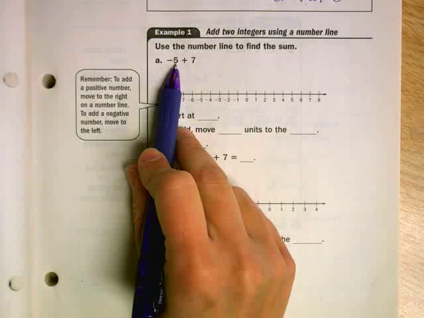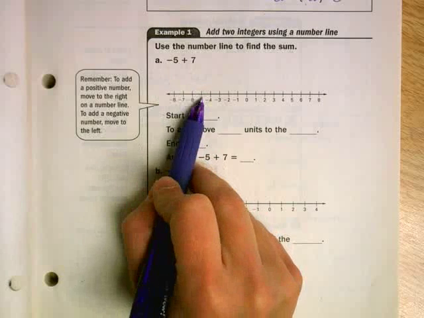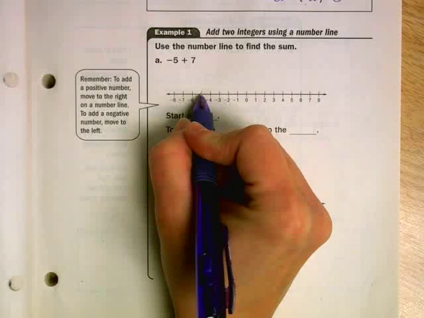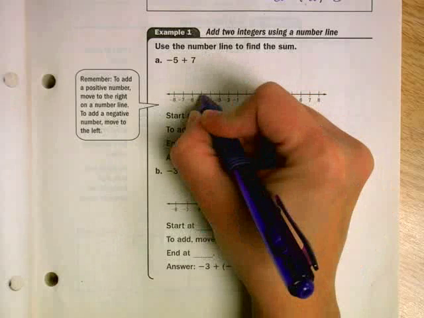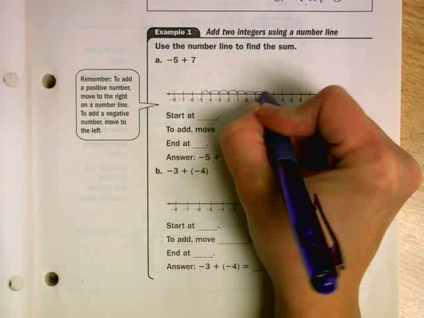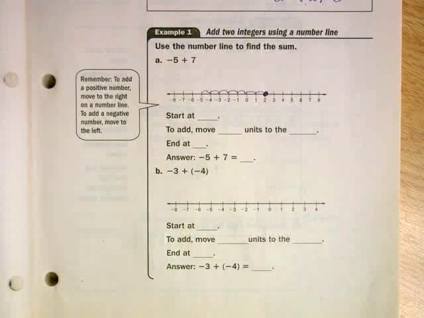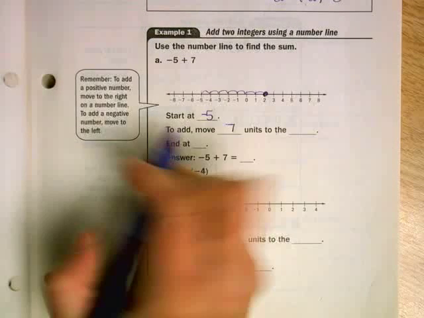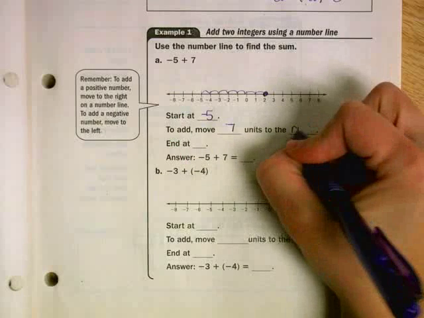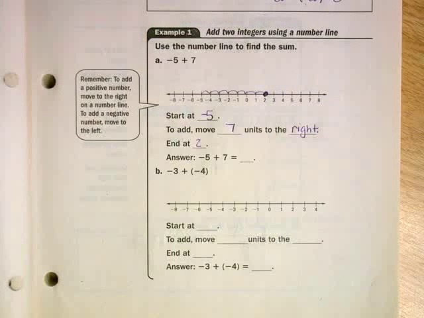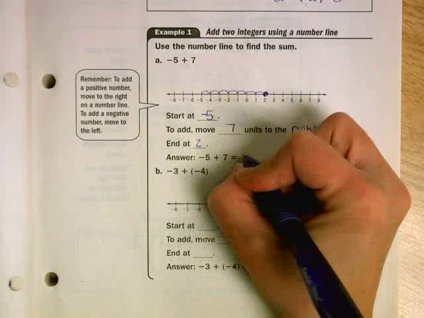If you were doing this with a number line, you'd start at negative 5. Here's negative 5. And we'd add 7. You'd go to the right 7 because adding 7 means you're getting more. So 1, 2, 3, 4, 5, 6, 7. And where do you end up at? Positive 2. Start at negative 5. Move 7 units. When it's positive, you're moving to the right. And where do you end up at? 2. All right, so negative 5 plus 7 is 2.